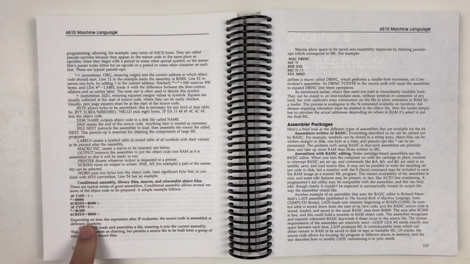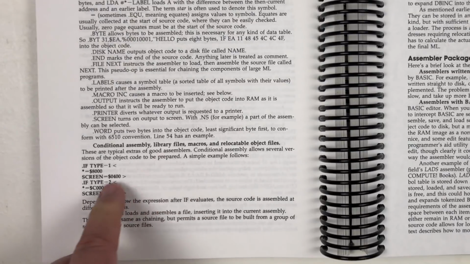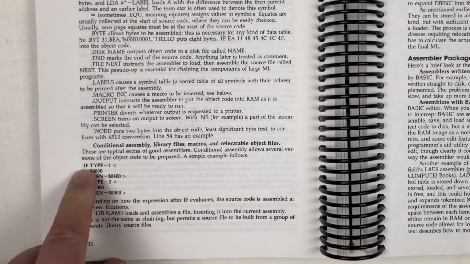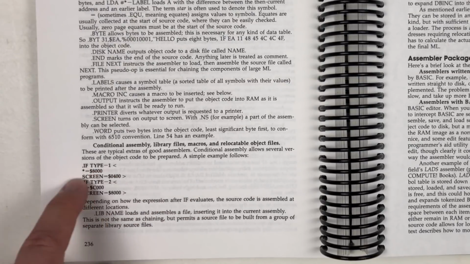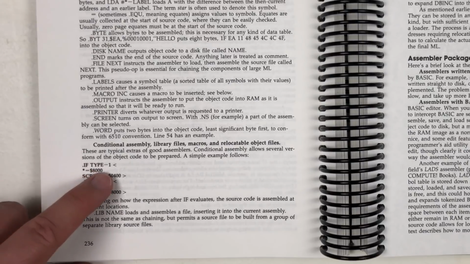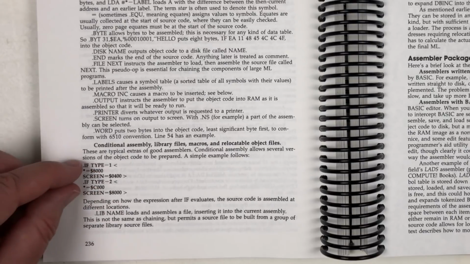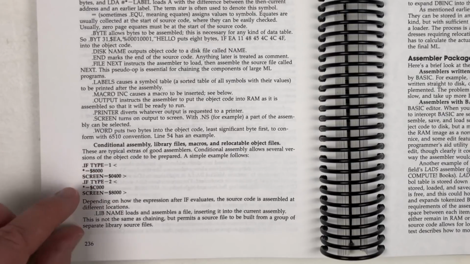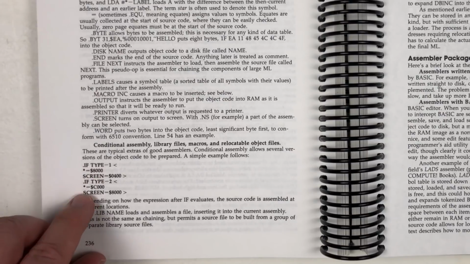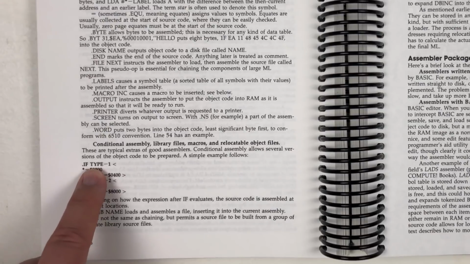Conditional assembly or macros, these are extras where you can do conditional assembly. So essentially you can set it so that the same code will assemble differently based on how these labels evaluate.